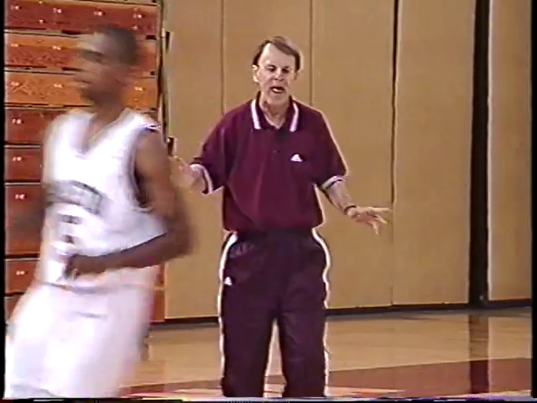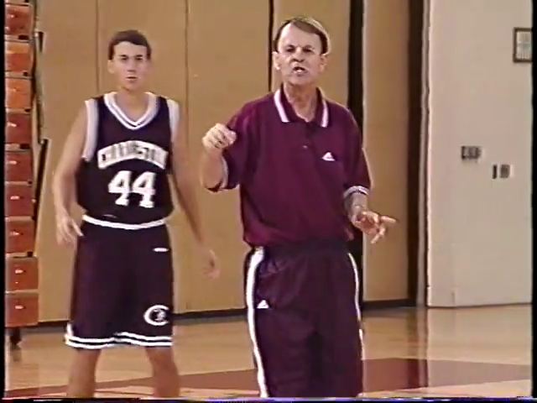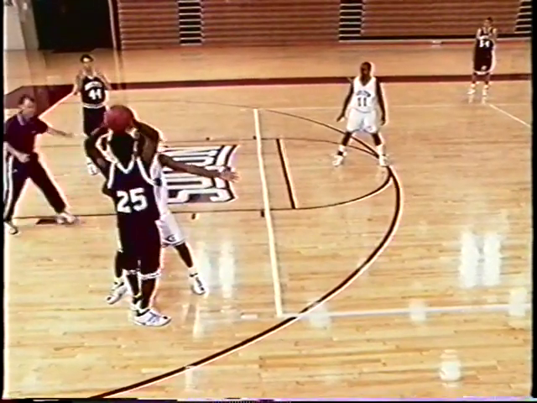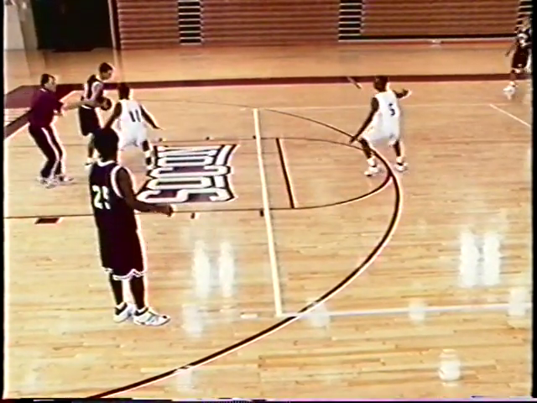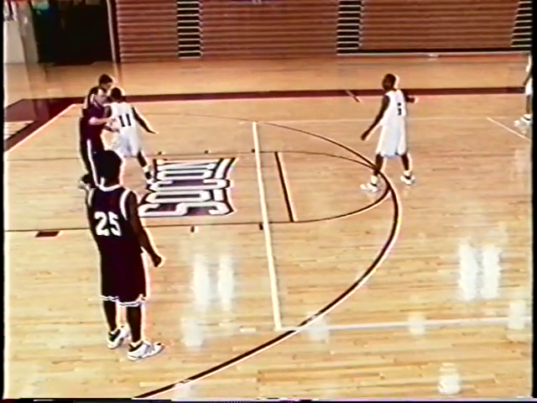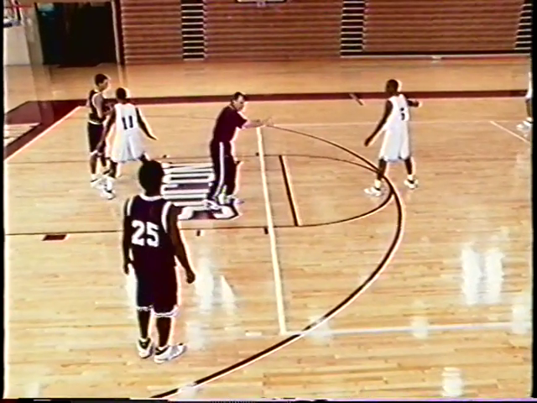Now let's show what happens if the ball is passed to the mid lane from the side lane. We have two ways to handle it. One is on a pass from side lane to mid lane. We immediately pressure with our short middle man to put instant pressure on the ball. The man on the ball had passed the baton to one, goes into the middle of the court.